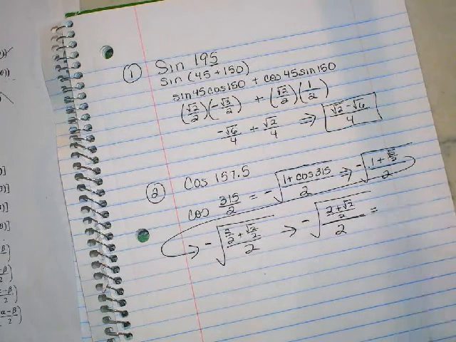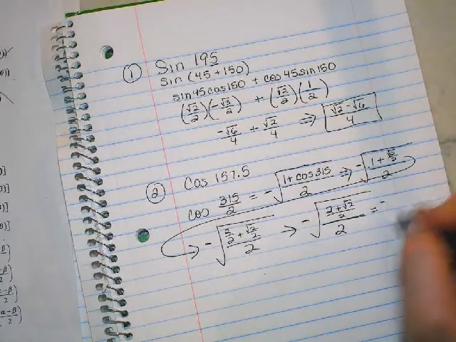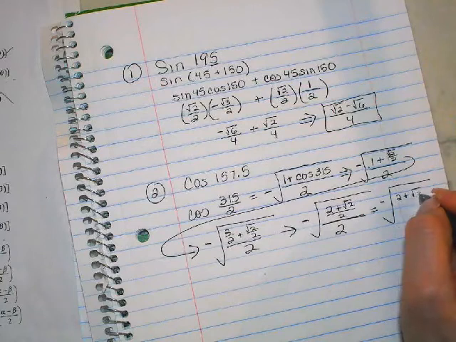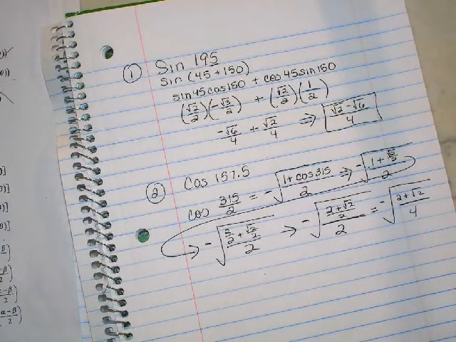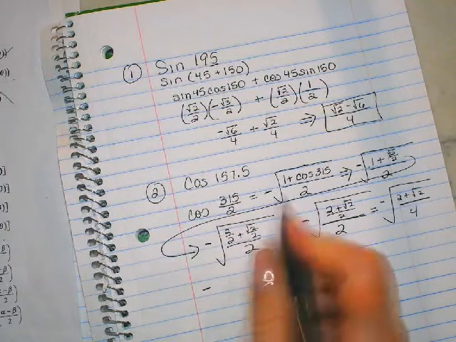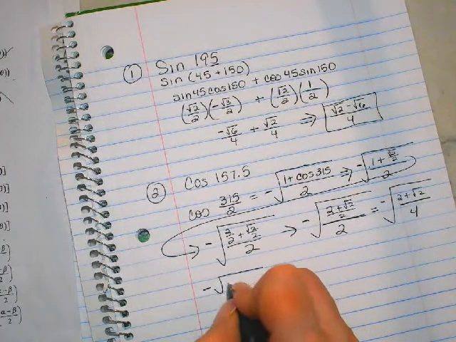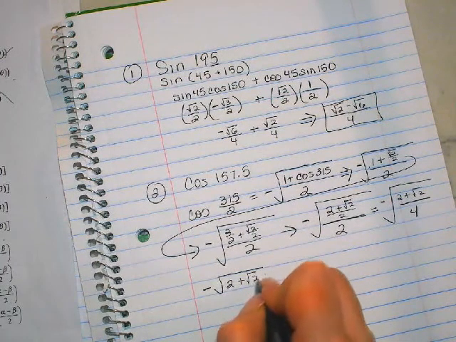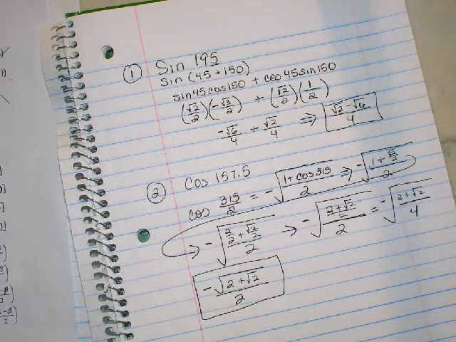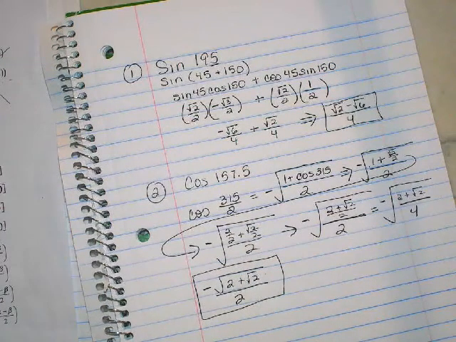This is when you have to divide, which means you're multiplying by the reciprocal, so it's going to be negative the square root of 2 plus radical 2 over 4. And then we simplify one last time: negative the square root of 2 plus radical 2 over 2. So that's the answer for number 2.